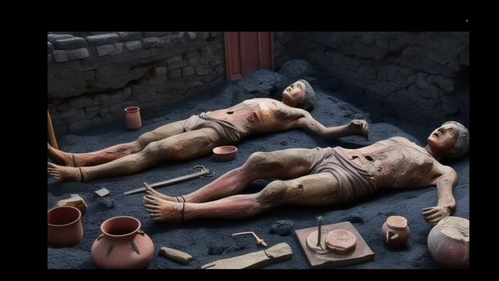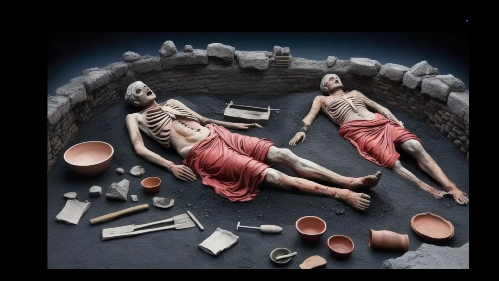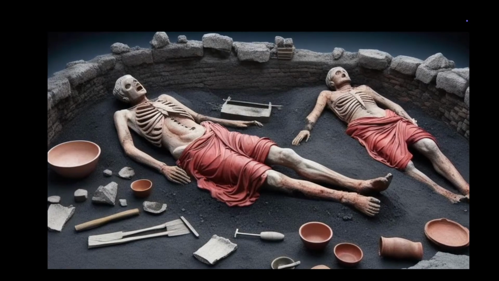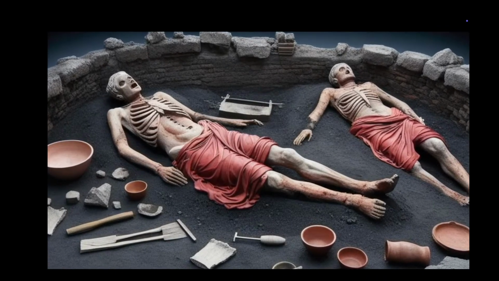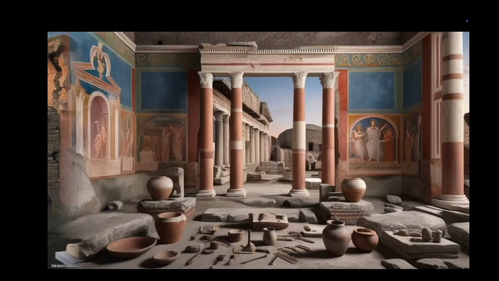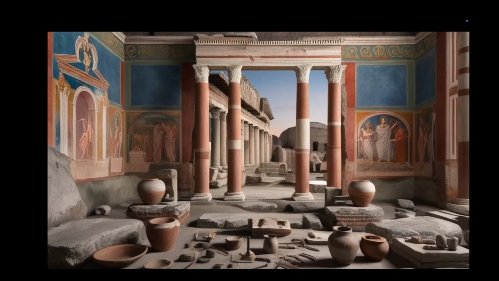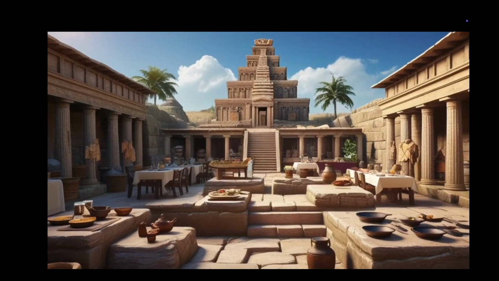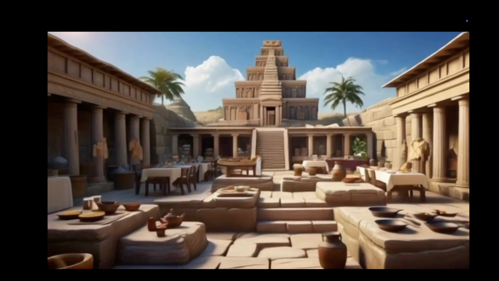Archaeologists unearthed buildings, artifacts, and even the tragic forms of its residents frozen in their final moments. These discoveries provided invaluable insights into the daily lives of the Romans. From beautifully preserved frescoes to everyday objects like pottery and tools, Pompeii offers a remarkable glimpse into the past.